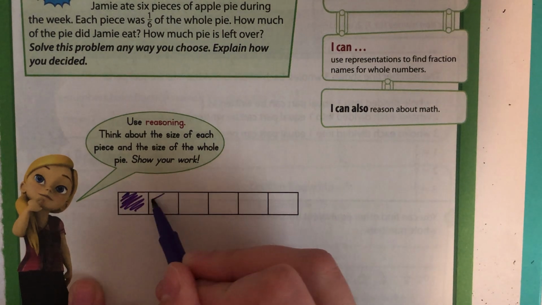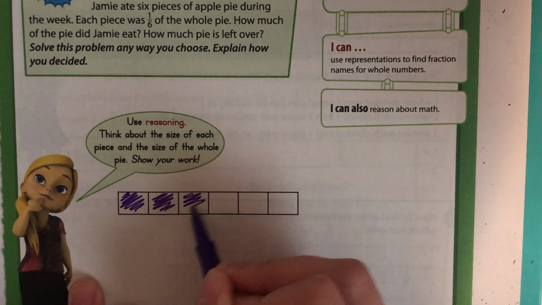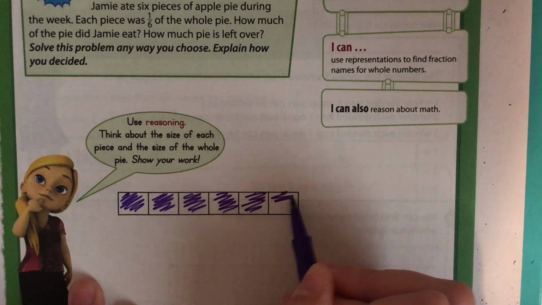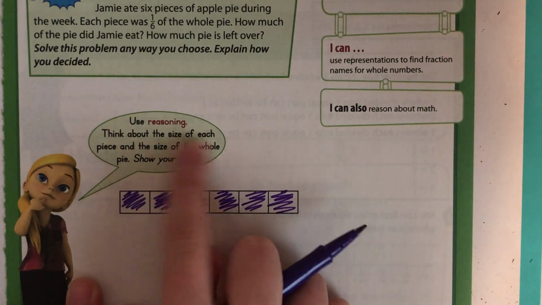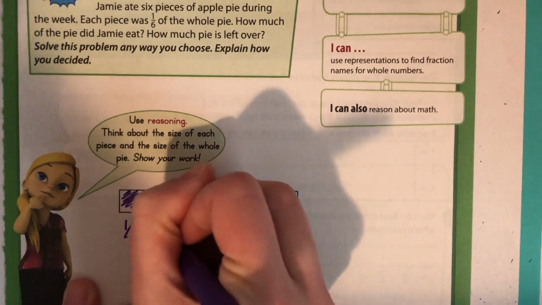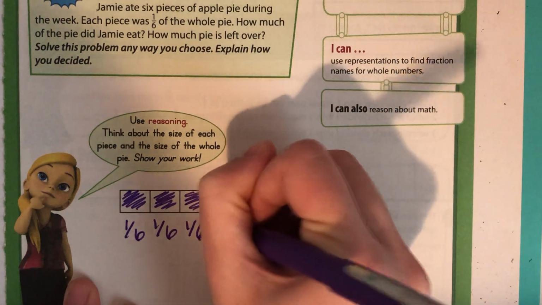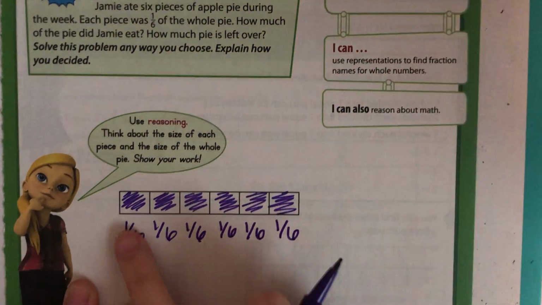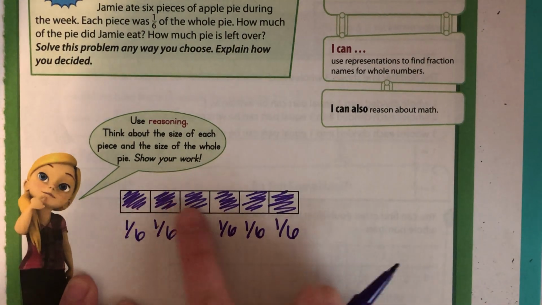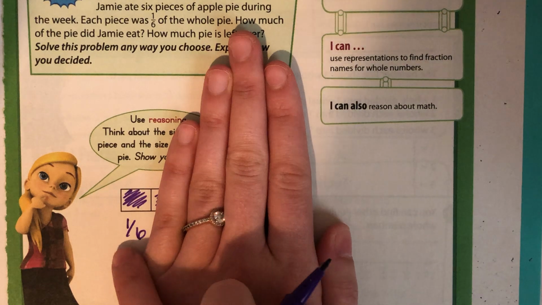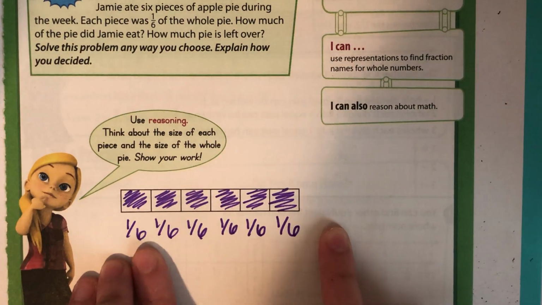1, 2, 3, 4, 5, 6. Use reasoning. Think about the size of each piece and the size of the whole pie. She ate 1/6, 1/6, 1/6, 1/6, 1/6, 1/6. I can count that there's 1, 2, 3, 4, 5, 6. Each small part is going to be 1/6 out of the 6 total pieces.